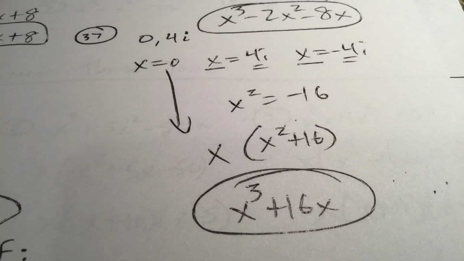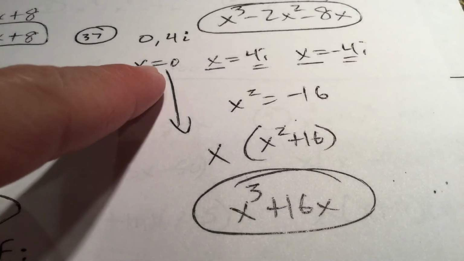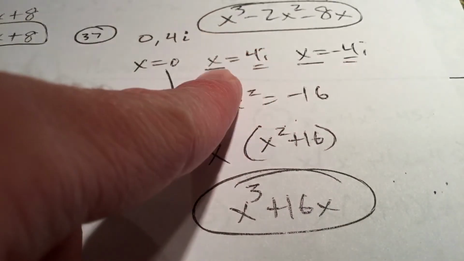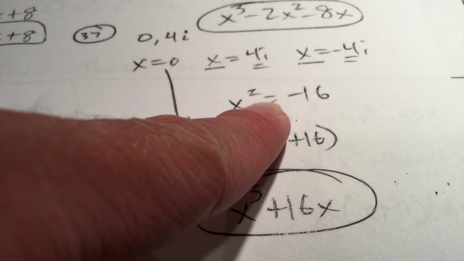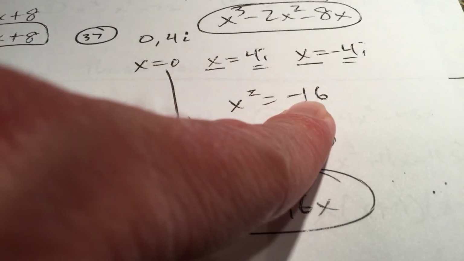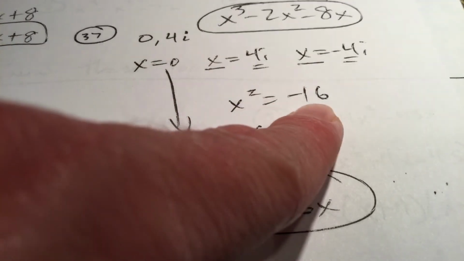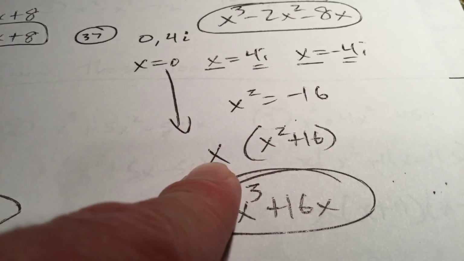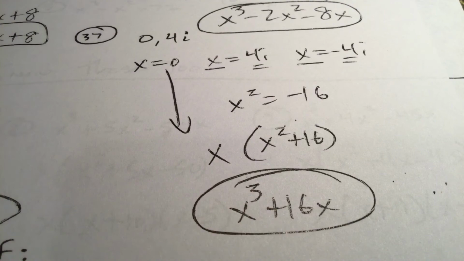And actually, the easiest one is 37. I give you x equals 0. If I tell you x equals 4i, then x equals negative 4i as well. You do x times x to get x squared equals 4 times negative 4, negative 16. X squared equals negative 16. Move the 16 over. Get x squared plus 16. Multiply just by x. That's your answer.